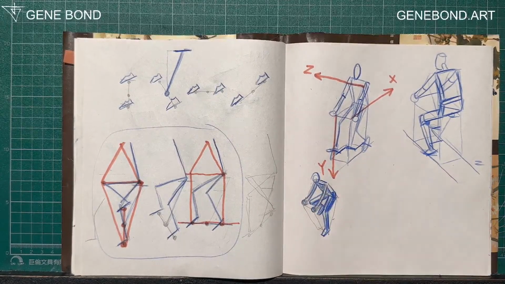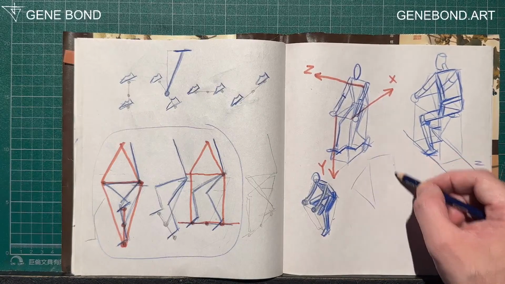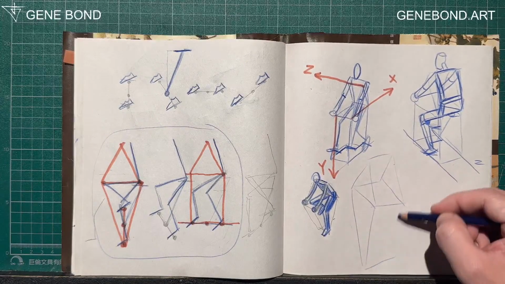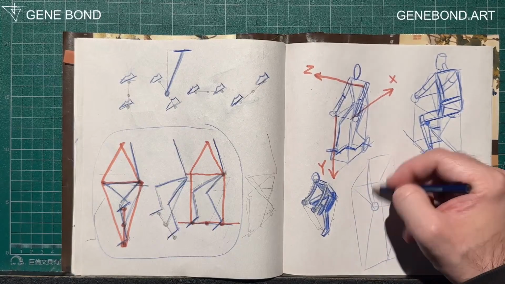So you see, right? So now you can draw it in any other angle. It just gives you this very useful frame.